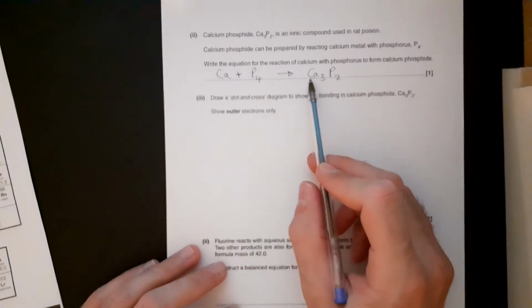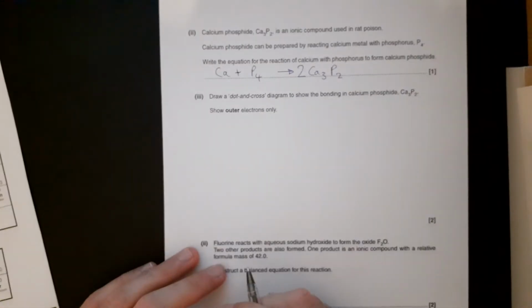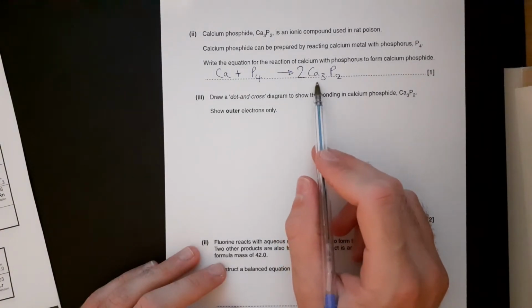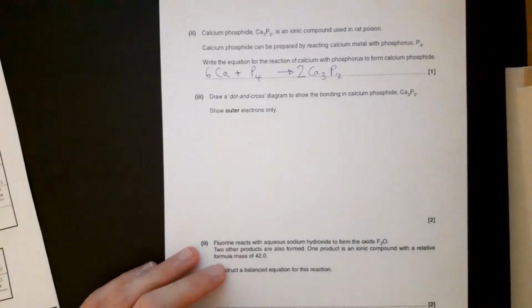So then all we need to do is make sure this is balanced. If I've got 4 phosphorus here and I've only got 2 there, then what I'm going to have to do is multiply this by 2 to make sure it's balanced. And then what I've got now is a total of 6 atoms of calcium. So I'm going to have to go and put a 6 here.